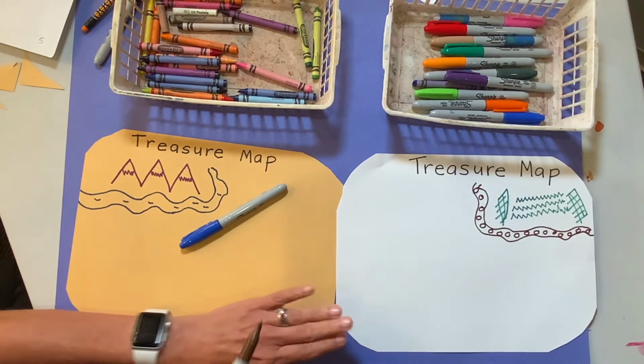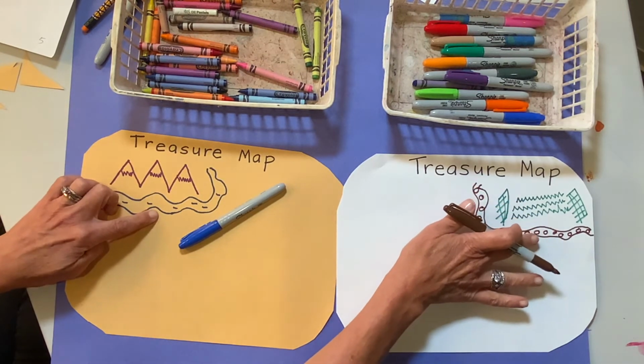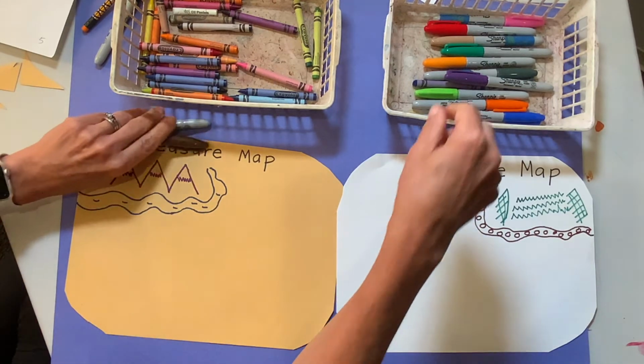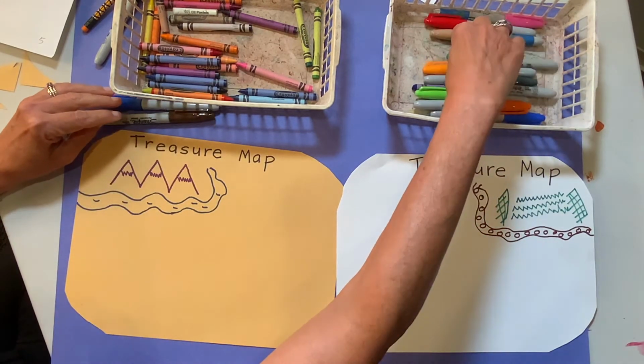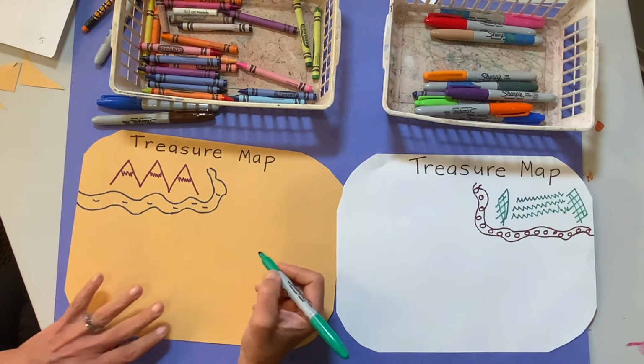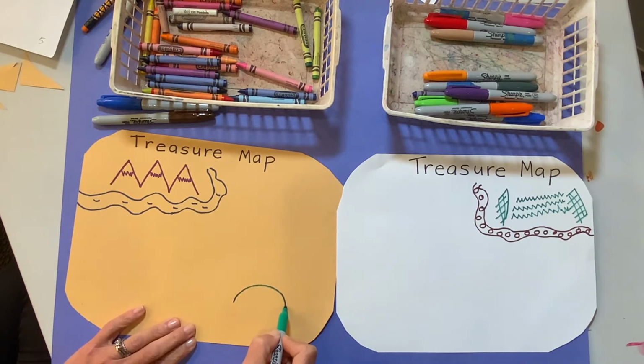So we've used zigzag and wavy. Do you have something in your map that's a zigzag and a wavy? Great. Next, go on to curve. I'm thinking of a hill. It could be a grassy hill, or it could be a hill of dirt. So let's look on the map. This might be my symbol for hills.